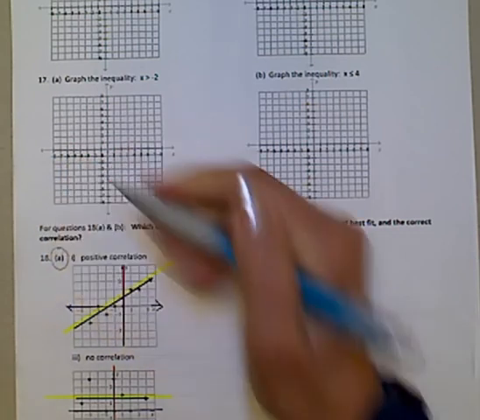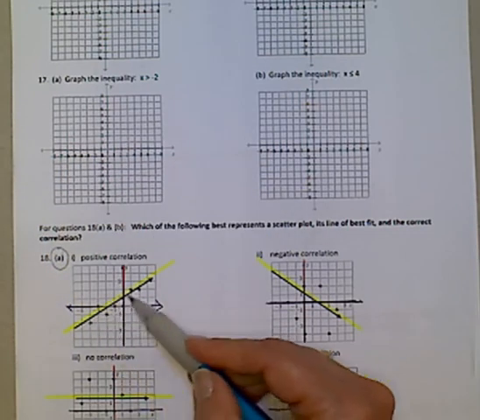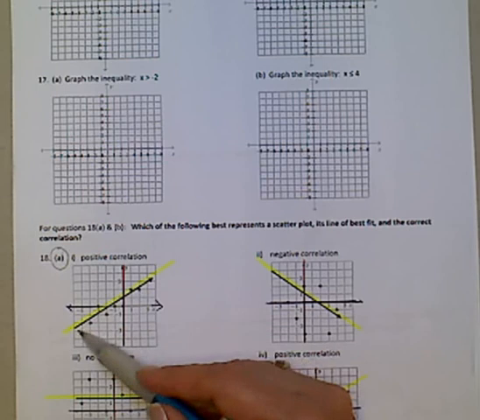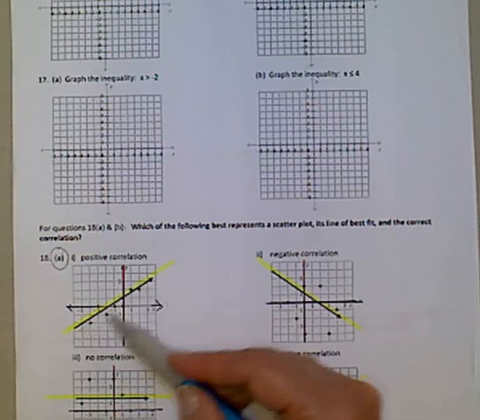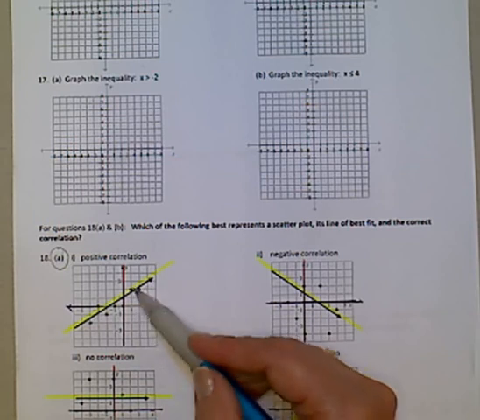And there is a positive correlation because the slope of our line of best fit is positive, and these points are very closely clustered around the line.